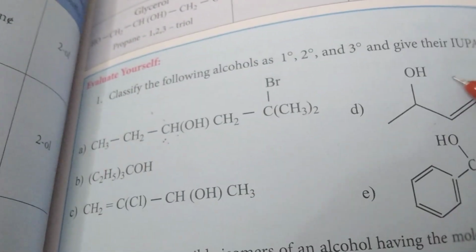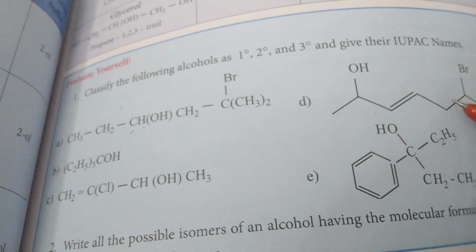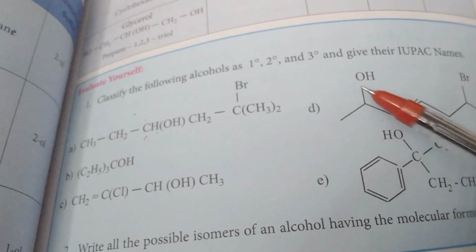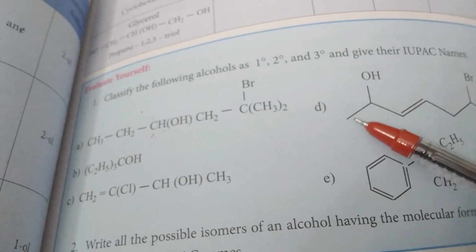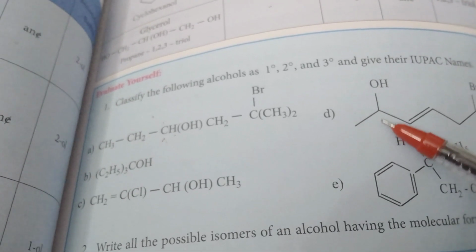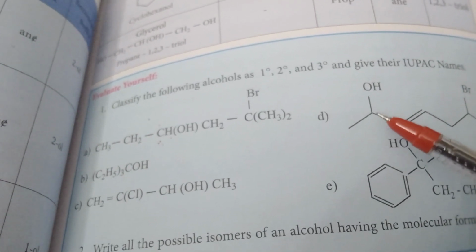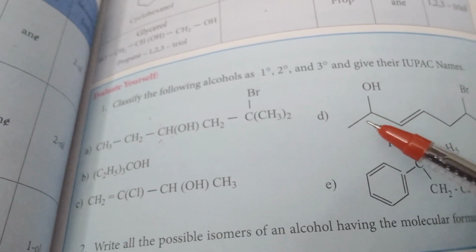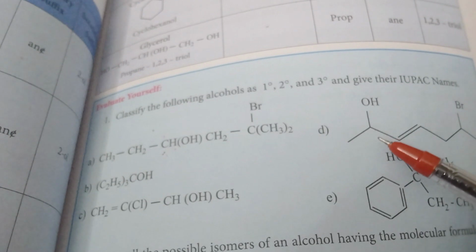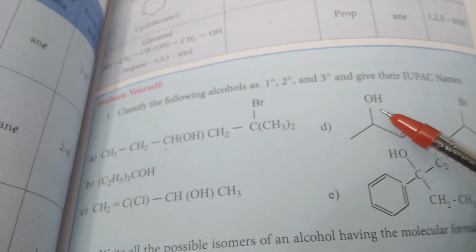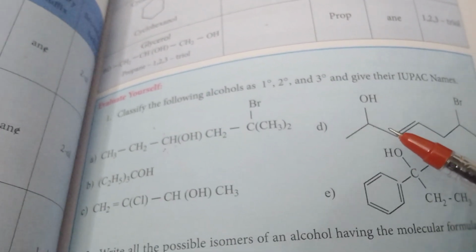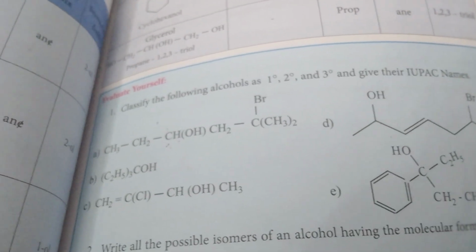What about this compound? See, this compound is a bigger compound, but no need to worry about that. You have to consider only the OH attached carbon. This carbon has 1 R group, another R group, 1 OH, and this carbon has 1 H. It is not written here, but it means there is 1 H present here. So you have to see 2 R groups, 1 H and 1 OH. So what type of alcohol it is? 2 R groups, 1 H, OH means it is a secondary alcohol. It is a secondary alcohol.